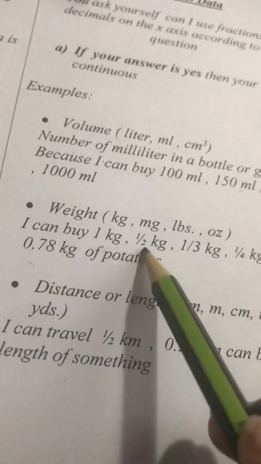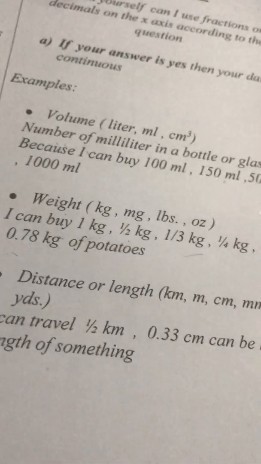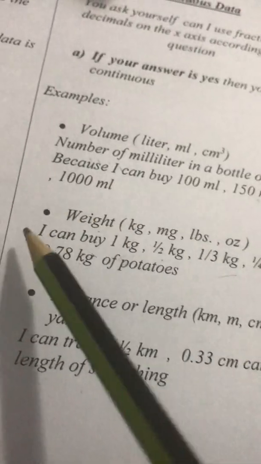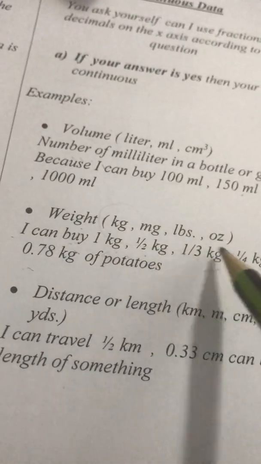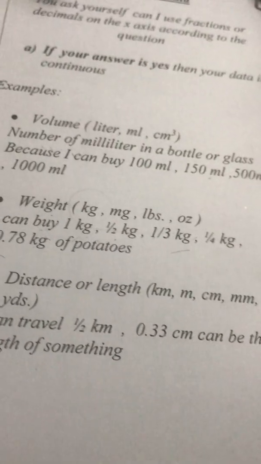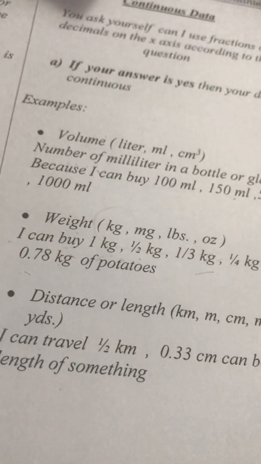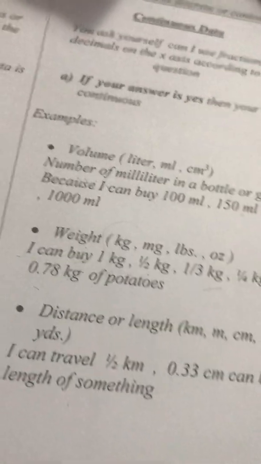As long as I can buy meat, potatoes, things like this, using these units, and I can do half a kilogram, a third a kilogram, a quarter, then it is continuous. Distance.